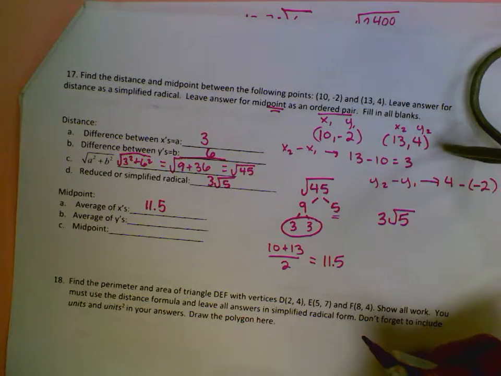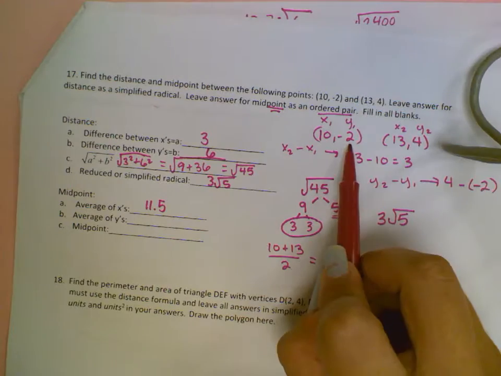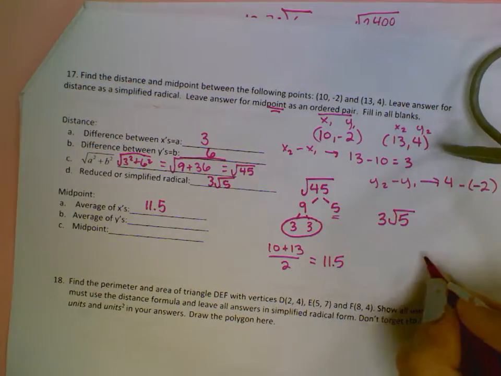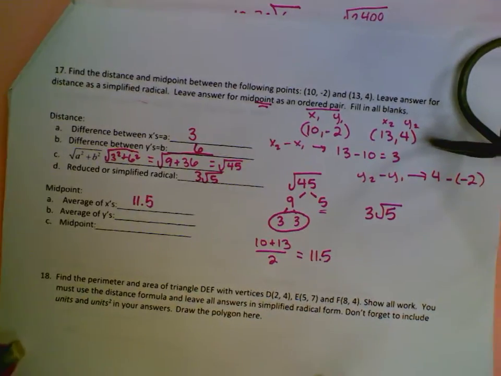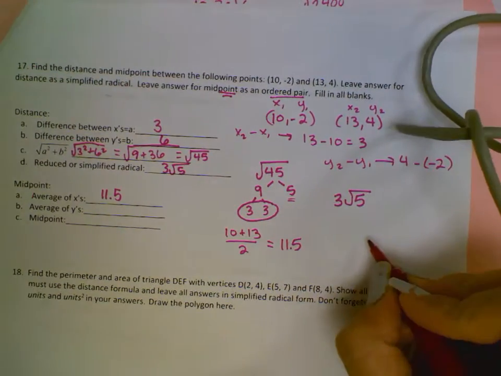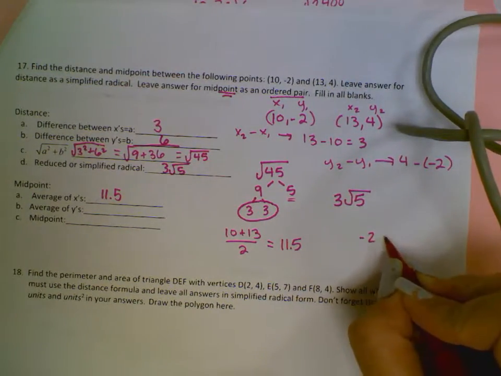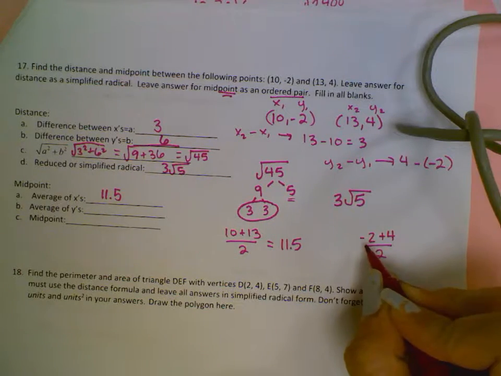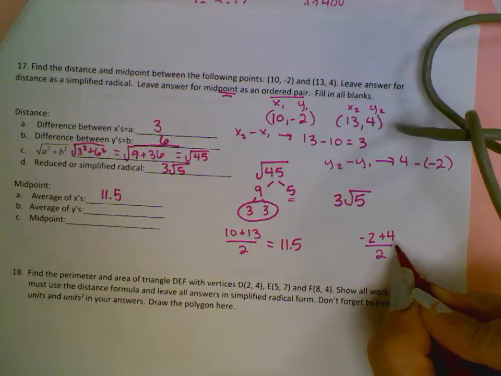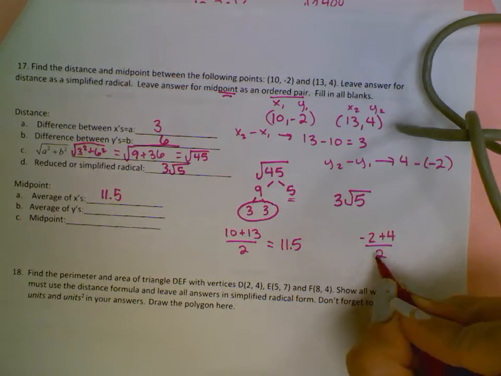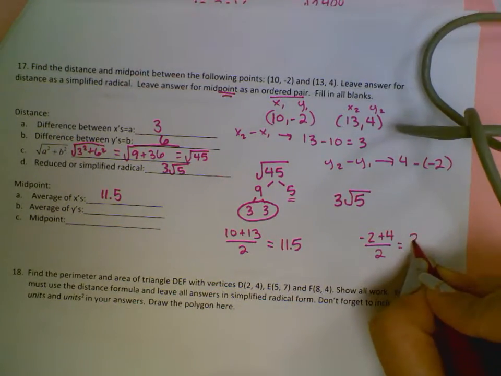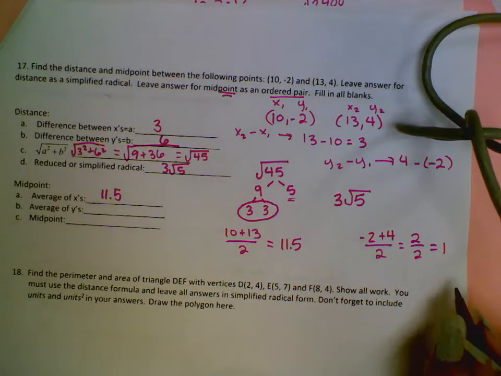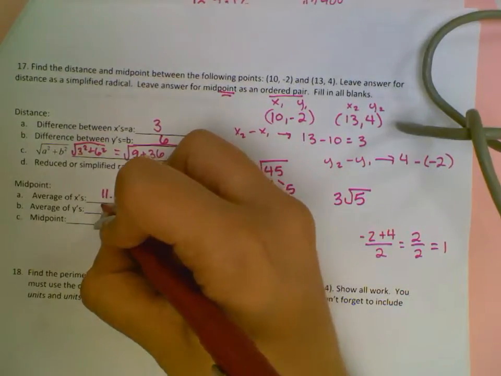Now we will average our y's. Our y terms are -2 and 4. So we will do, let me move my camera so you can see a little bit more, -2 plus 4 and divide by 2. -2 plus 4 is going to give me 2. So this is equal to 2 over 2, which is equivalent to 1. So the average of my y's is 1.